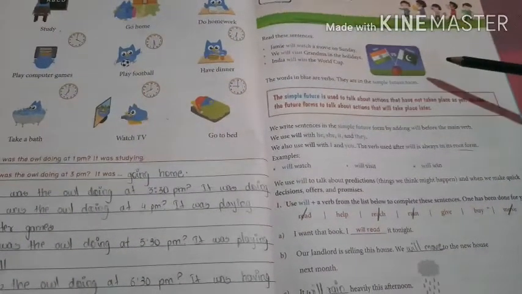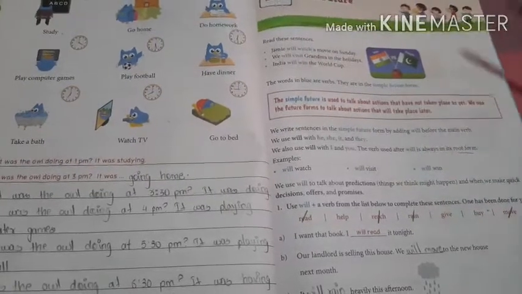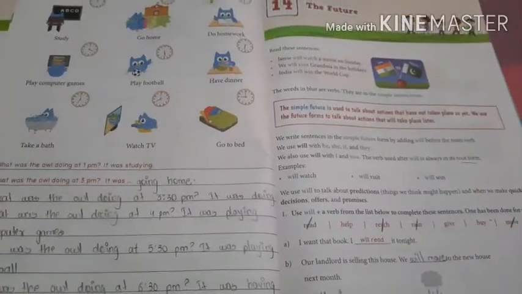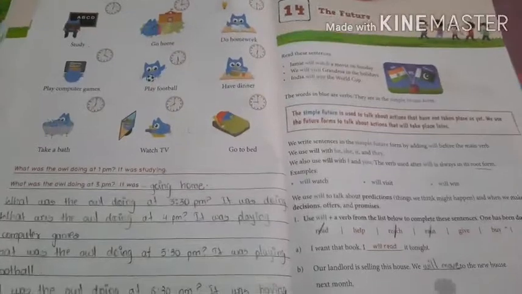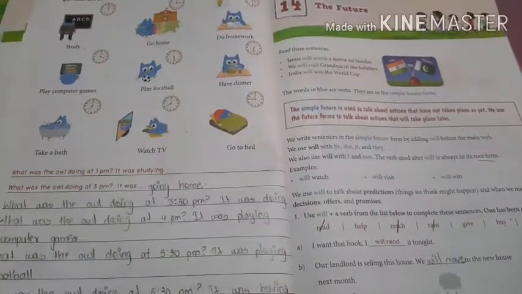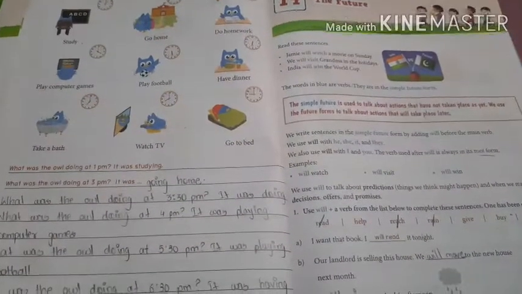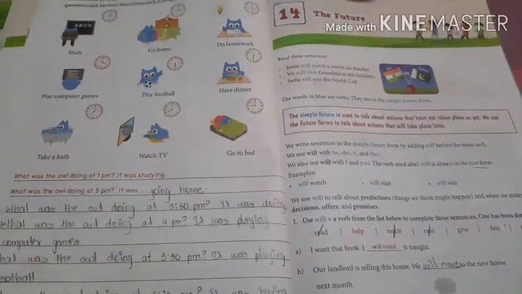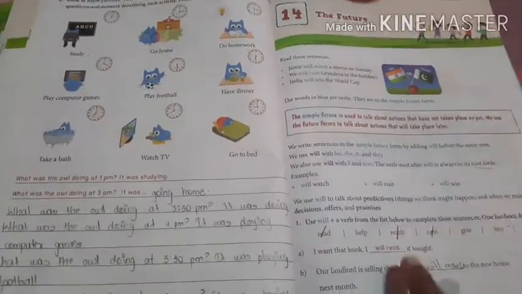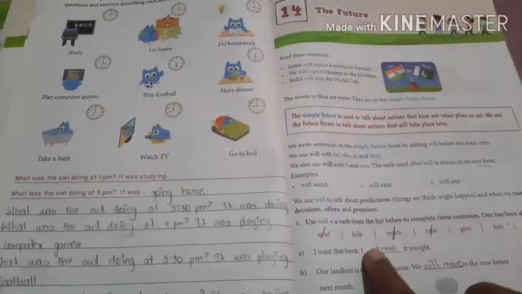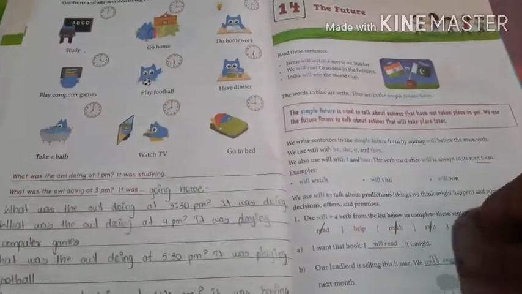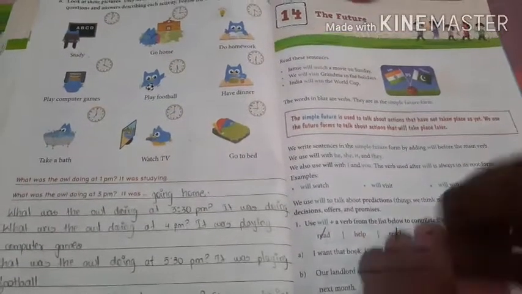We use the future forms to talk about the actions that will take place later. Suppose, I will go to Rajkot tomorrow. Right? I have not gone yet, I will go tomorrow. So I will go to Rajkot tomorrow. What do we use here in the future tense? Will or shall. Right? We use will or shall.